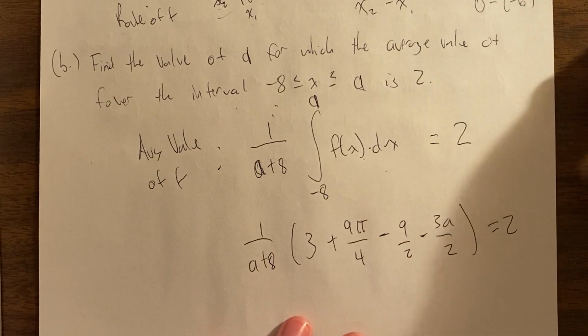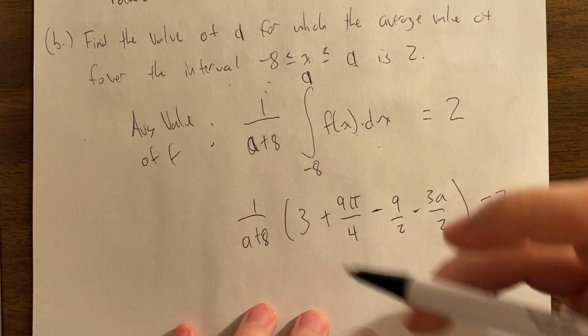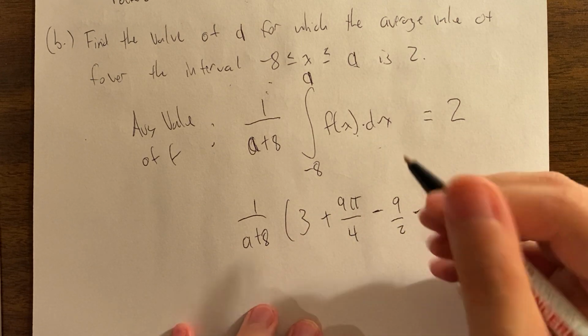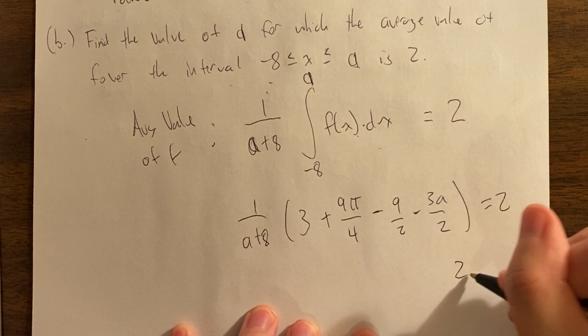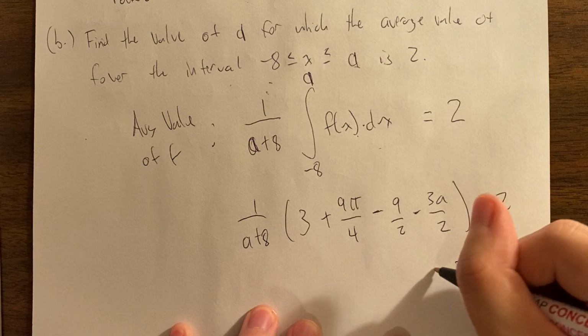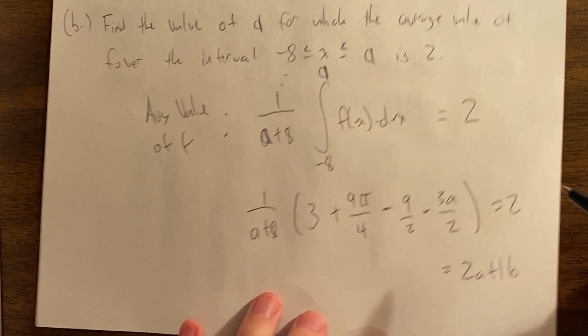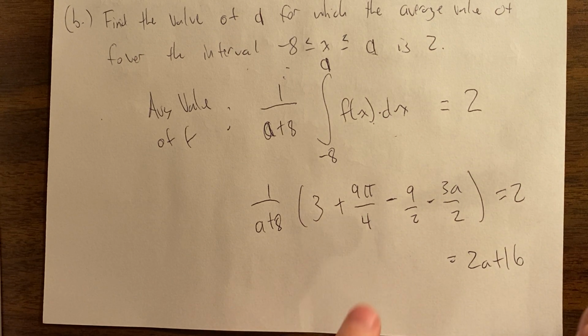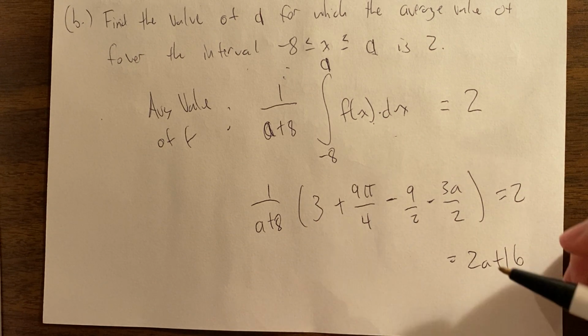So now we just solve this little guy. We're just going to use algebra steps. I'm going to bring this A plus 8 to the other side. So it's going to be 2A plus 16, because again, I'm multiplying the A plus 8 and I'm going to distribute that too. Finally, 3 minus 9 halves. Let's combine that. That's 6 halves minus 9 halves. So that's -3 halves.